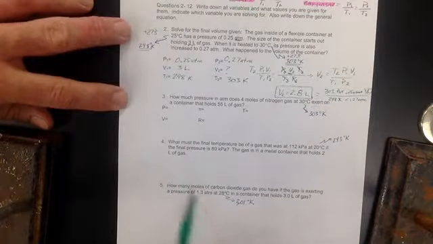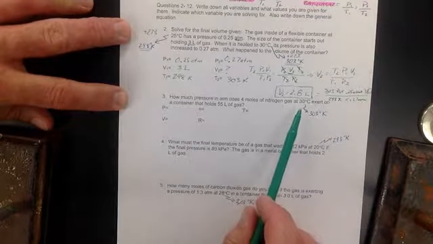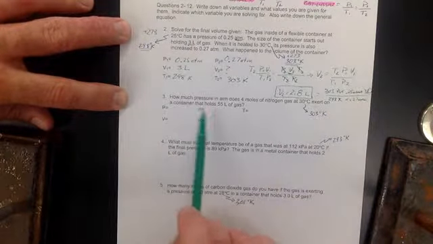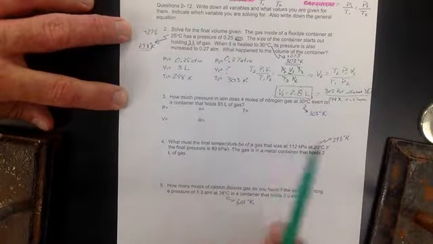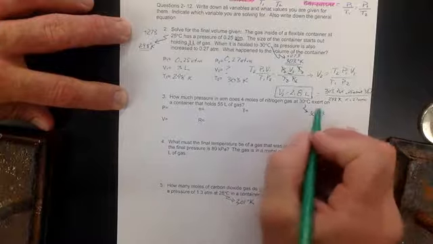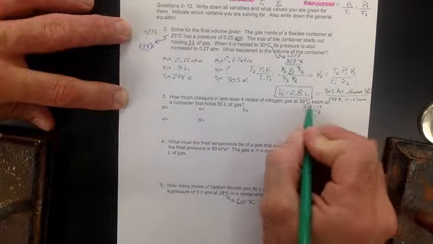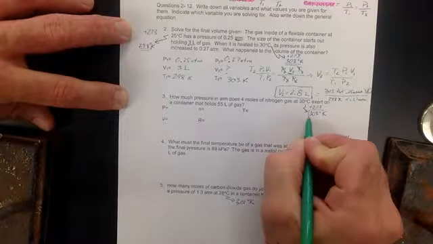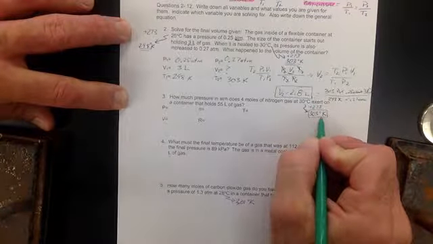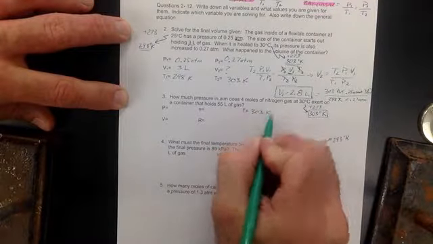All right. Number 3 says, how much pressure in ATM does 4 moles of nitrogen gas at 30 degrees Celsius exert on a container that holds 55 liters of gas? Again, I don't like Celsius. I want to get to Kelvin, so I've already made that change. Remember, I just add 273 to 30. 30 plus 273 equals 303 K. So that's going to be my temperature.